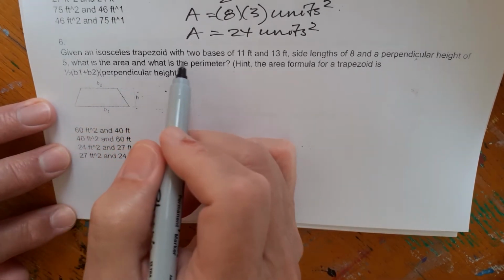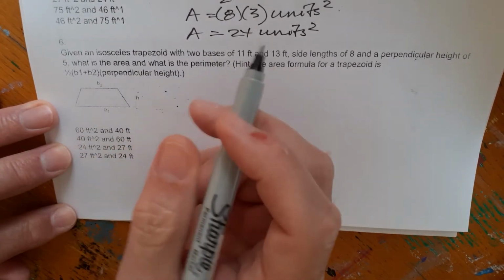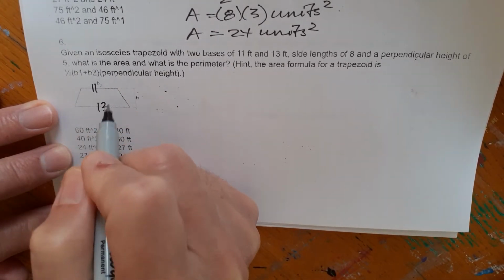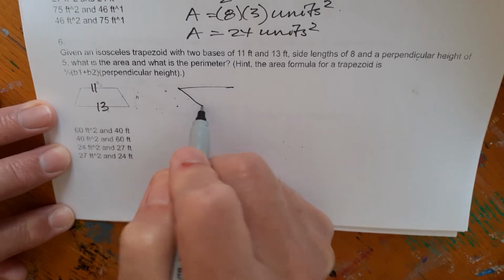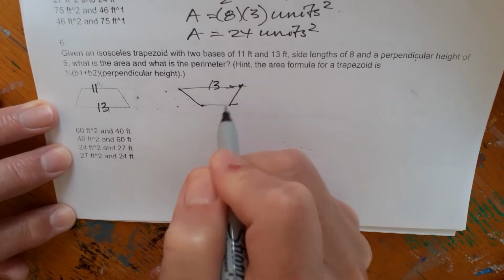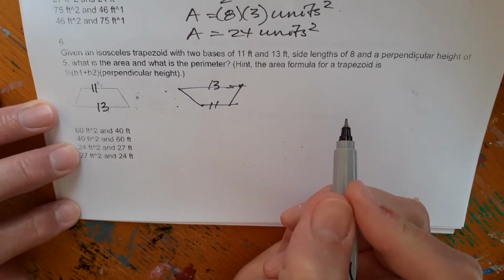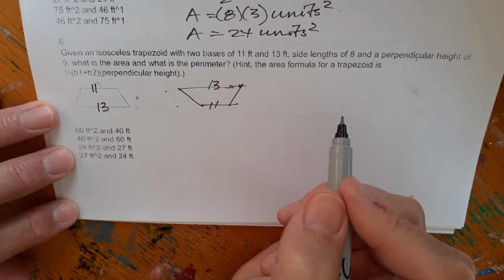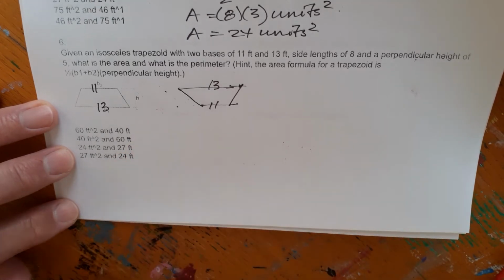Given an isosceles trapezoid with 2 bases, 11 and 13, so let's make this one 11 and this 13. I'm just going to pair it up with the diagram. The diagram could be drawn this way, right? And then it might be easier for us to go ahead and say 13, 11. Not going to matter. You can flip a trapezoid up and down. That's why I asked my geometry teacher in high school, why do they call them bases if one's up top and one's on the bottom? Well, because you can flip the shape, and now the one on top is on the bottom. So we just call them both bases.